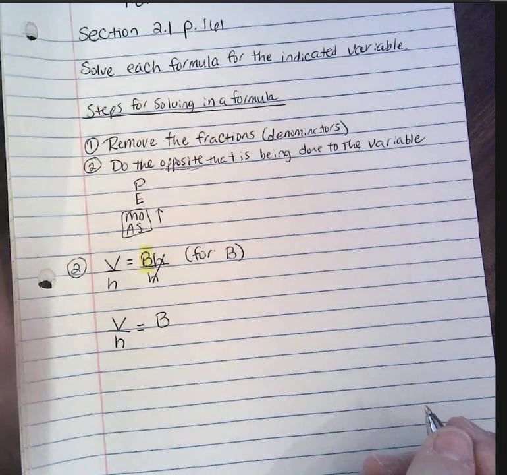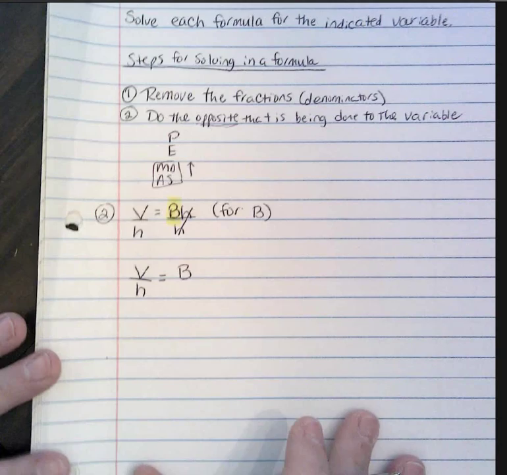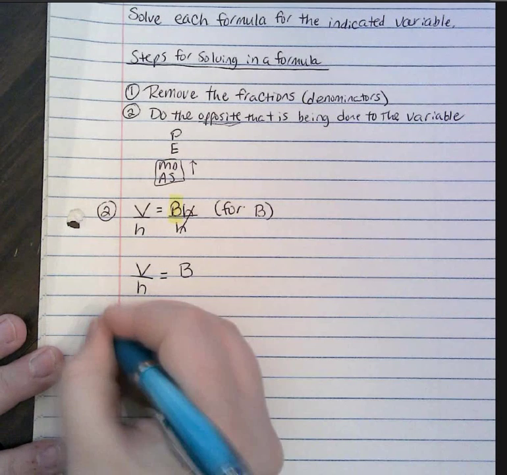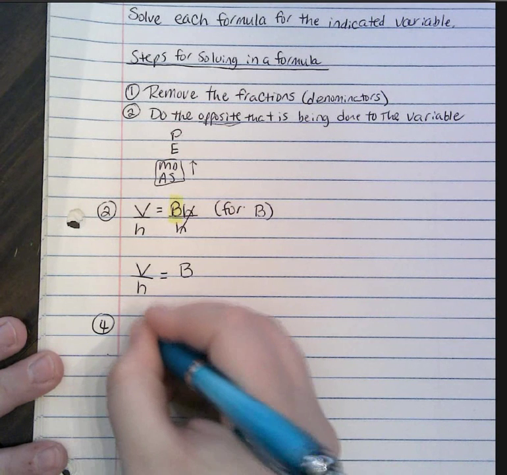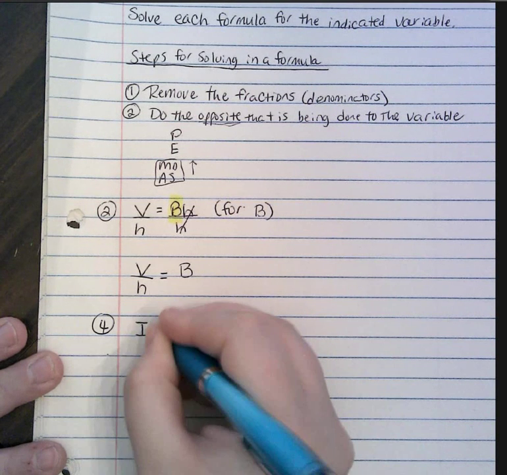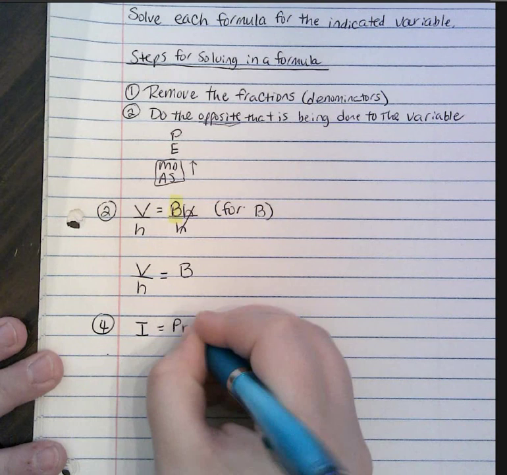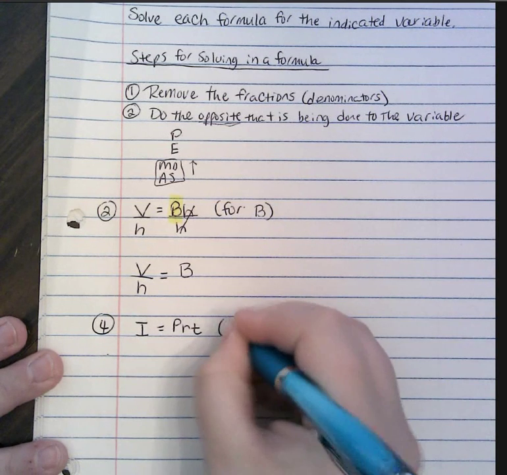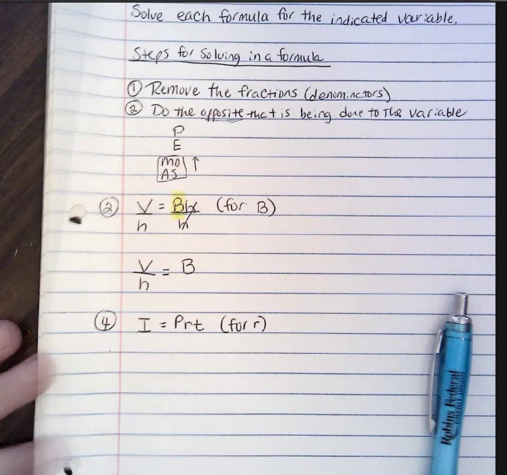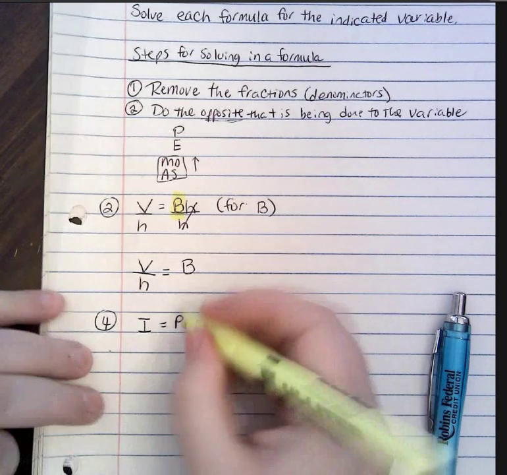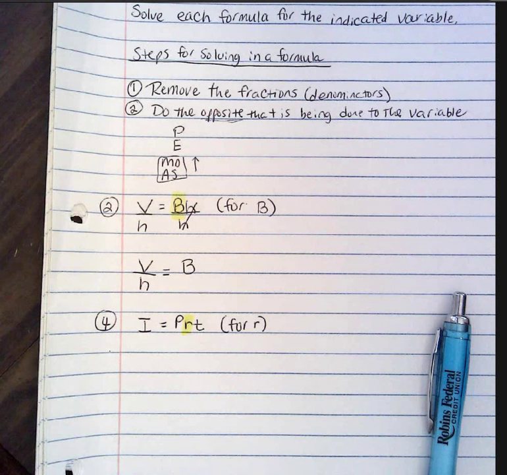Okay? So now let's look at problem number 4. For number 4, we have I equals PRT, and we're solving for R. So just in case this highlighting stuff is helping you guys out, I'm going to keep doing it. So the R is what I want to get by itself.